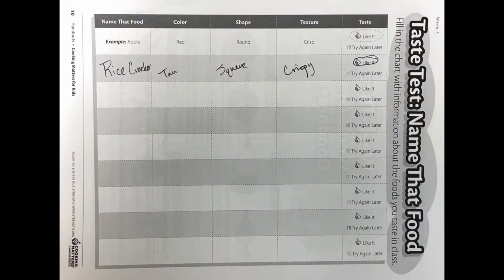So I'm going to write rice cracker in the first column. The color, I'm going to say it's a tan kind of color. What shape? It was square. Texture, I'm going to say crispy. And there's 2 options at the end. Did I like it? Yes, I'm going to circle that one. If you didn't like it, there's also an option for try it again later.